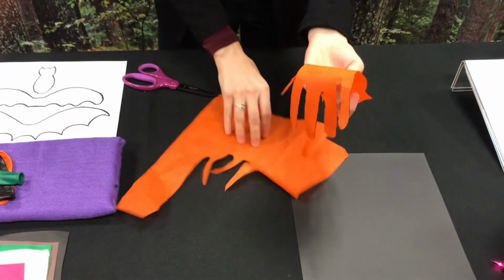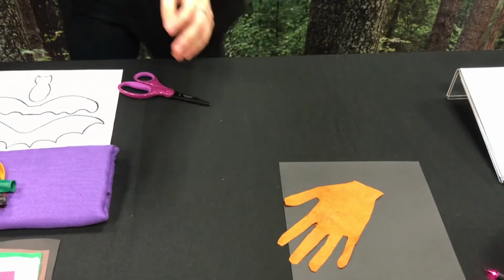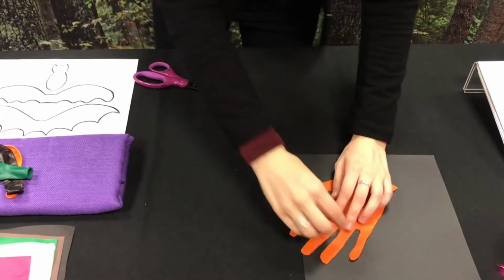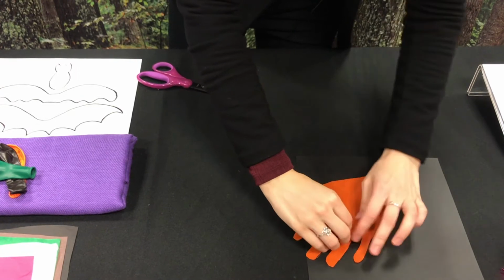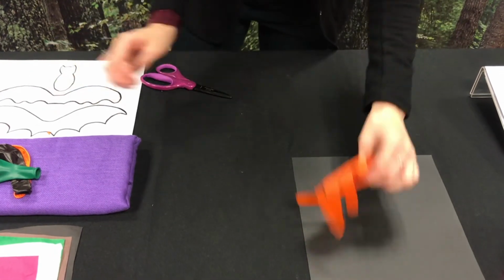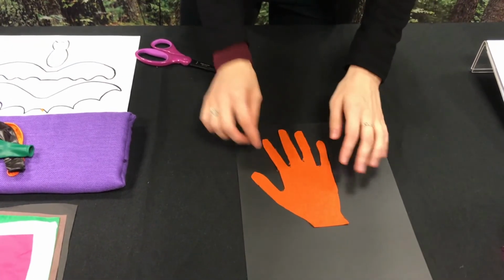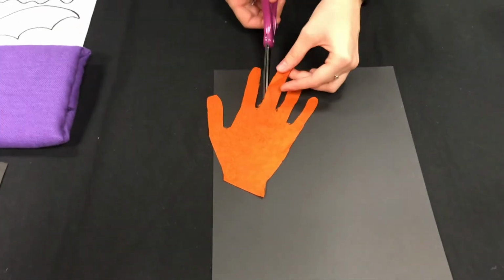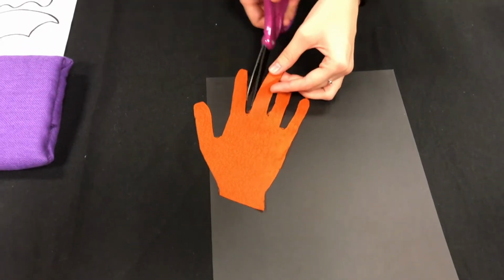All right, not the prettiest because I had to use that marker, but it'll work all the same. Okay, so we have my handprint. I'm just going to trim that little bit that's there. Perfect.